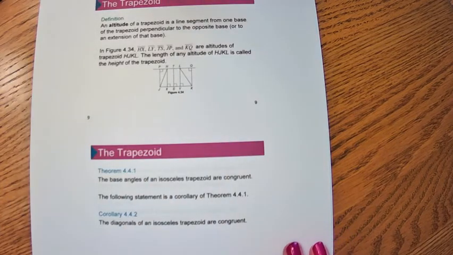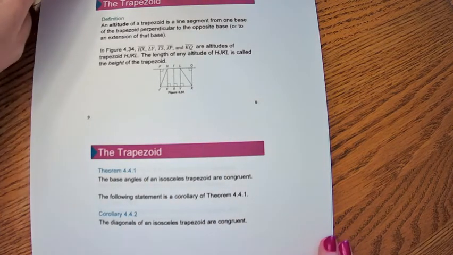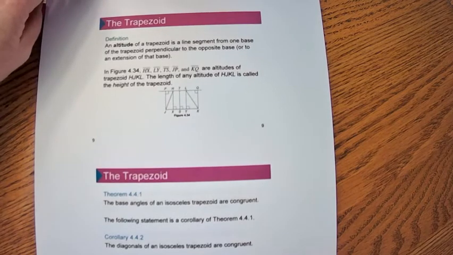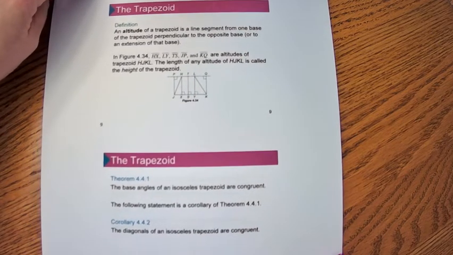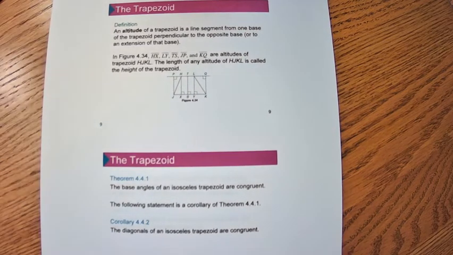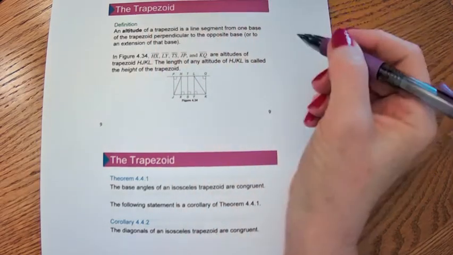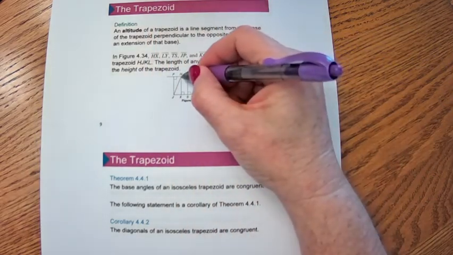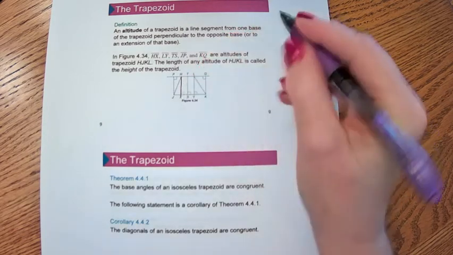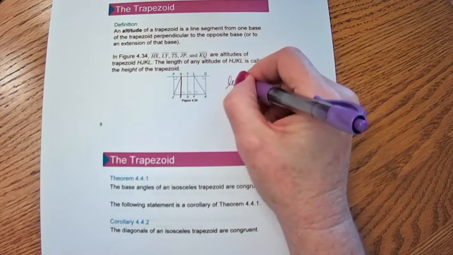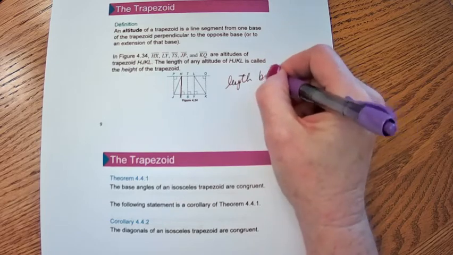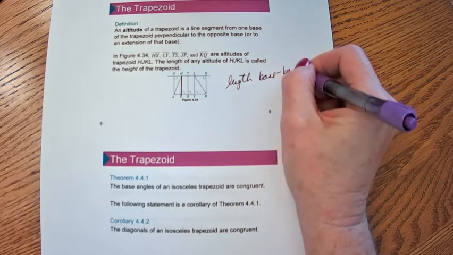All right, as far as altitudes, now we've seen altitudes of triangles from a vertex perpendicular to the opposite side, and we've seen altitudes of parallelograms from a side perpendicular to the opposite side. The altitude of the trapezoid is always going to be from base to base. It's the length from base to the other base.